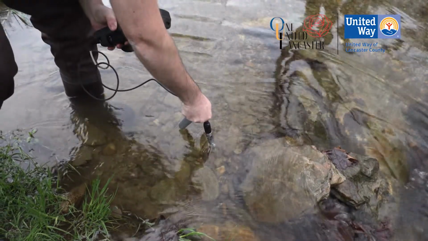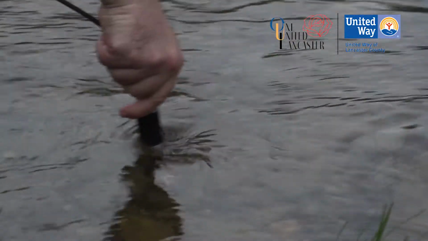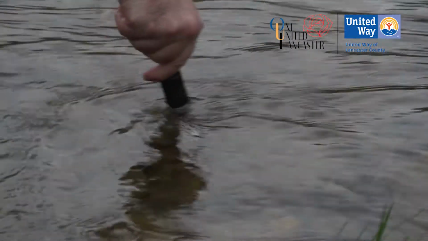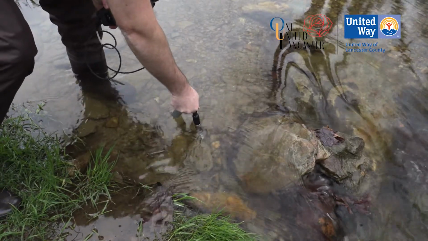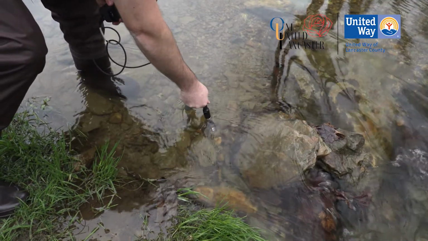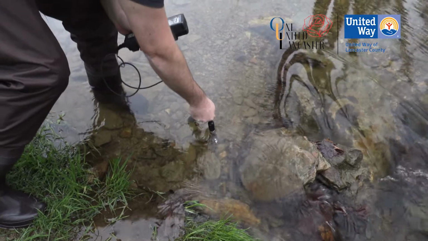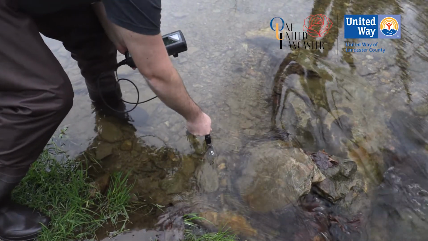In a stream that's still, you would want to make sure that you give it movement, because some movement is required to get a good reading. But in a stream that's moving like this, you don't have to give it anything extra. And then you just go until it stabilizes.